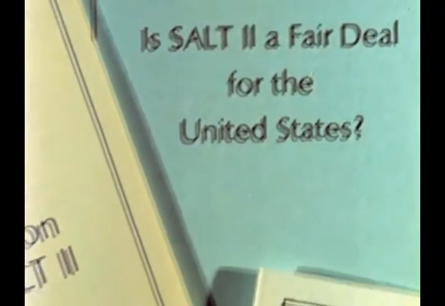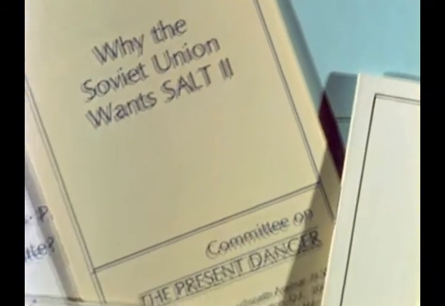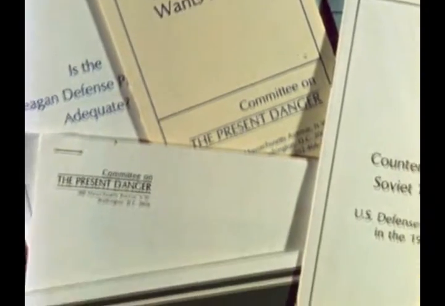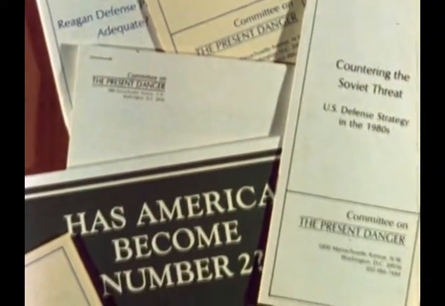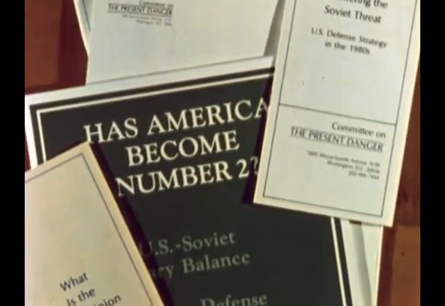Prominent among the lobbying groups that opposed the treaty was the Committee on the Present Danger, made up of many former government officials. One of its founders was Eugene Rostow.